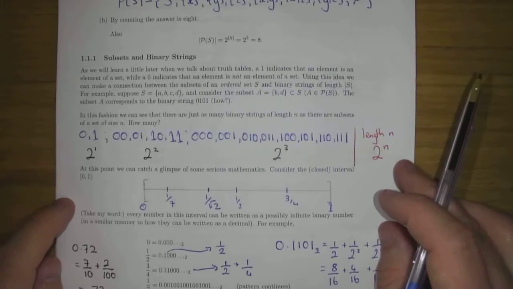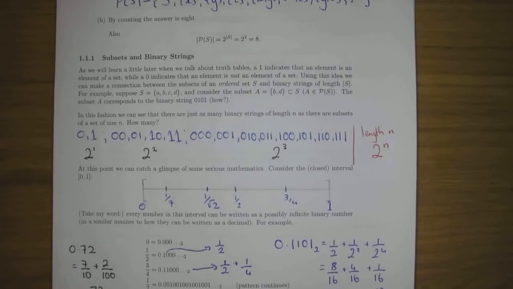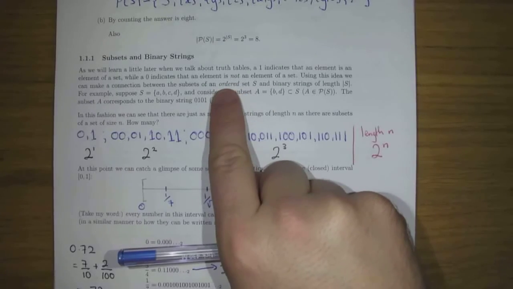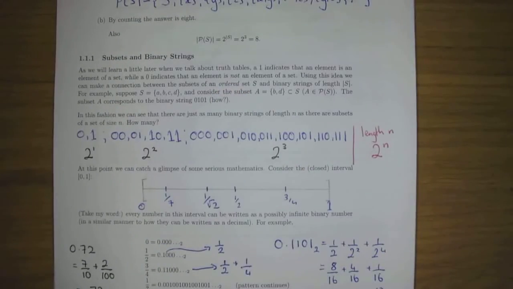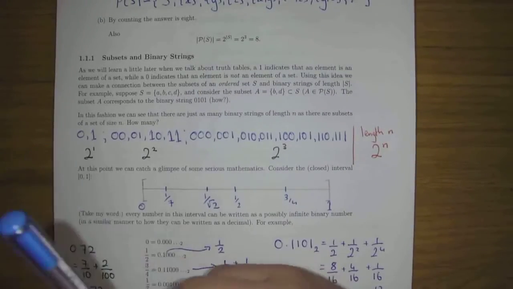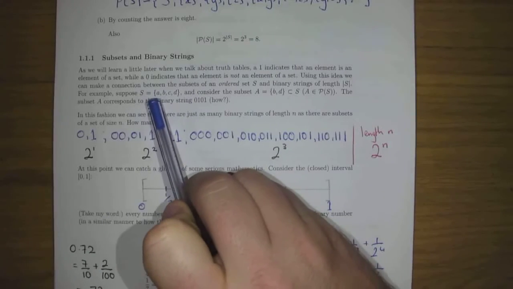Now another way of recording this is to record your yeses as ones and your no's as zeros. This is something that you'll see probably in other computing modules, where 1 indicates an element is in the set and 0 indicates that it's not, 1 being yes and 0 being no. This will be truth tables. So what you can do here is make a connection between subsets of an ordered set. Now we need an order on the set, which isn't always so easy, but I think any set you'll consider will have an order. So when you talk about a subset, you can record the answer to the question.